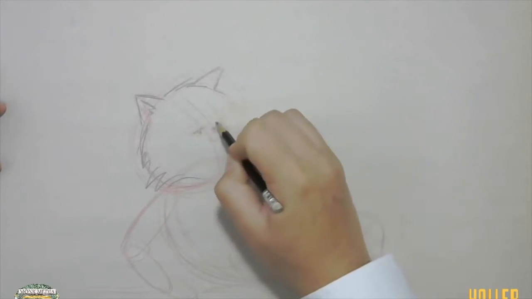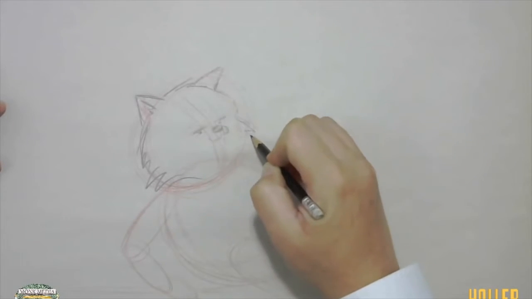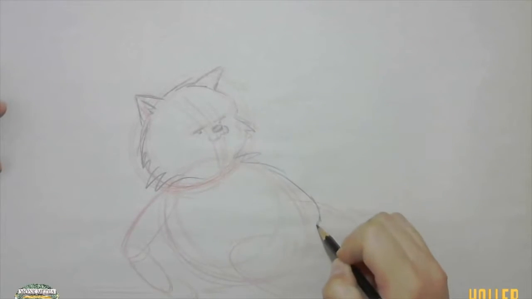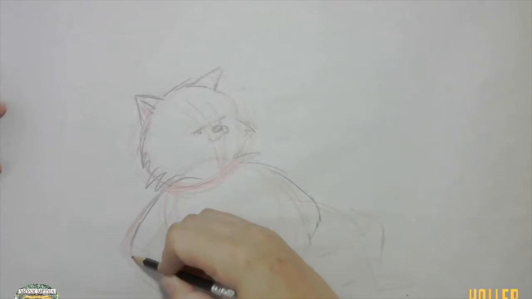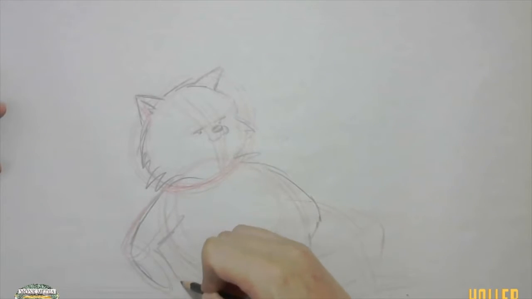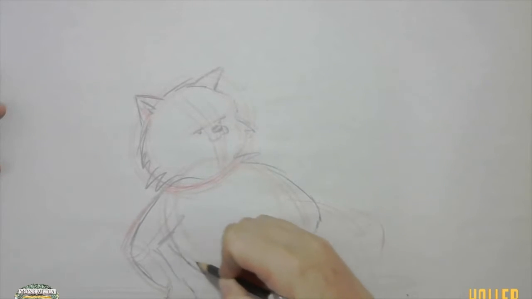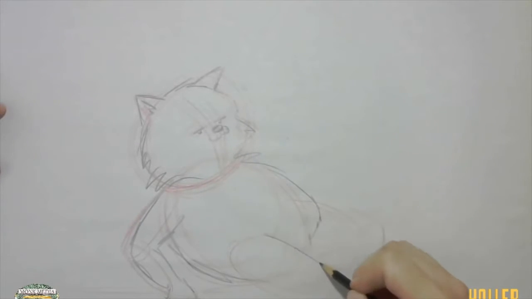So you'll see here that I'm adding this detail in now. We've got this little fat cat character who's just sitting back on a ledge, and that's what I want to try to convey: this sense of this character sitting back on this ledge. So my ovals just help to guide me.